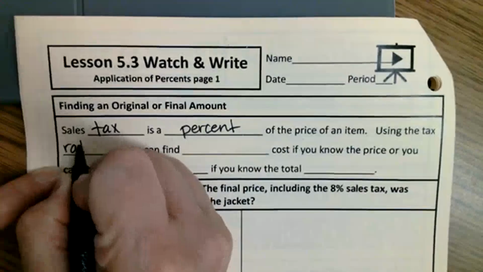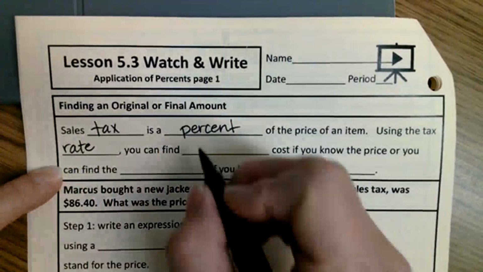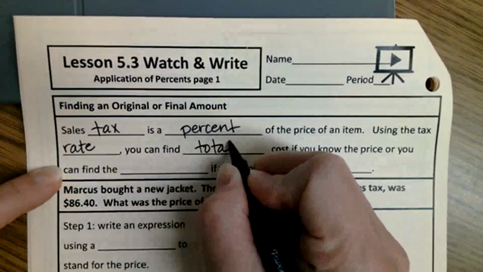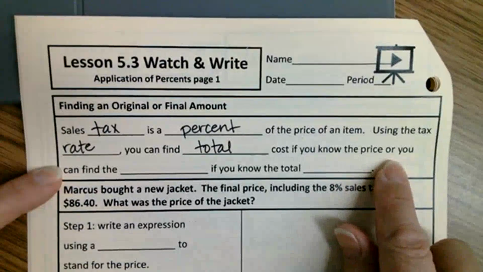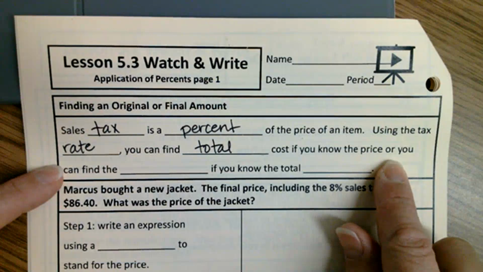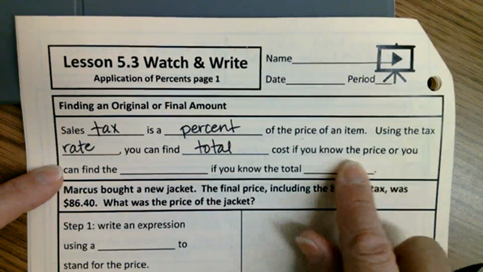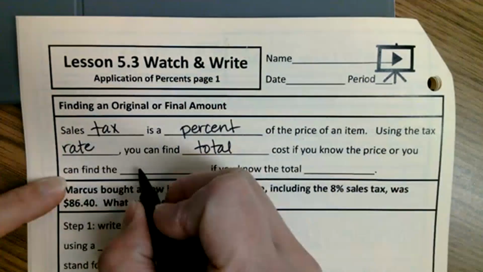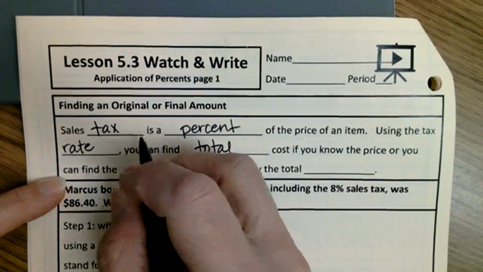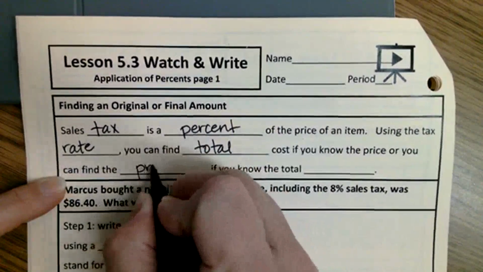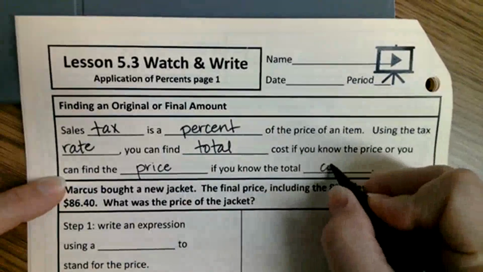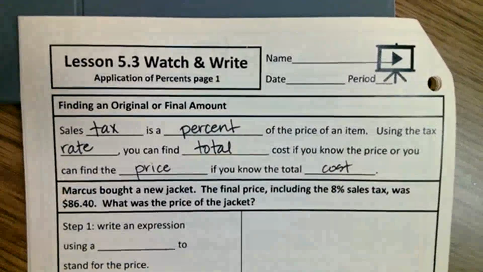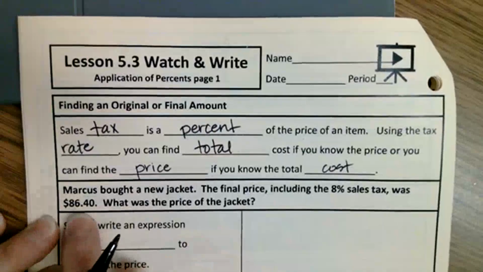Using the sales tax rate, you can find the total cost of the item if you know the price. Okay, if you know the price of the item and you know the sales tax rate, you can figure out what the total cost is going to be. Or you can find the price, right? You can find the price of the item on the tag if you know the total cost. All right. So in this case, we know the total cost.